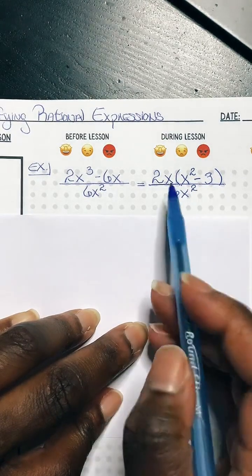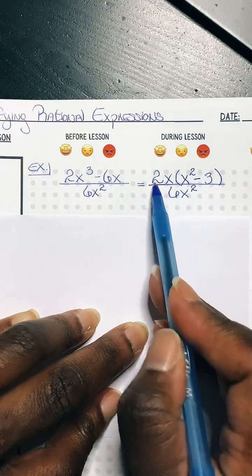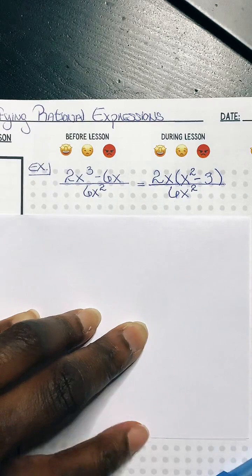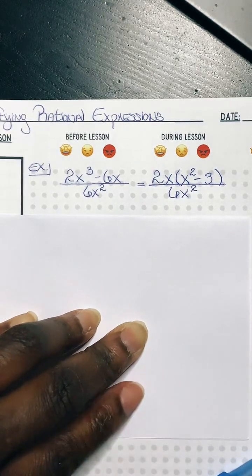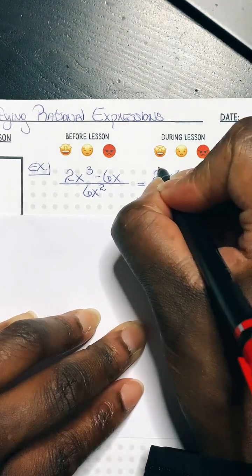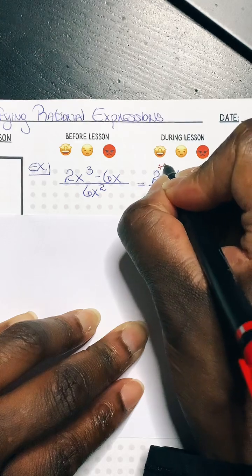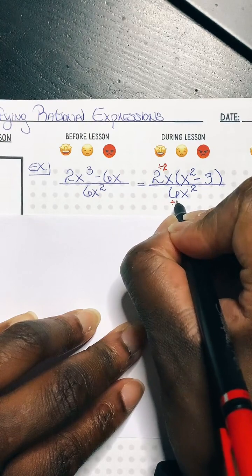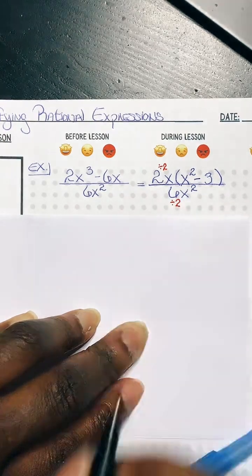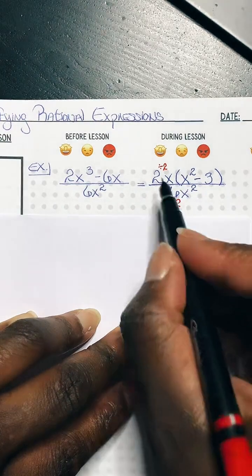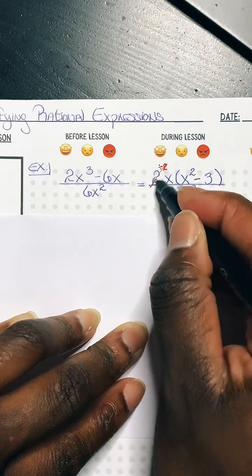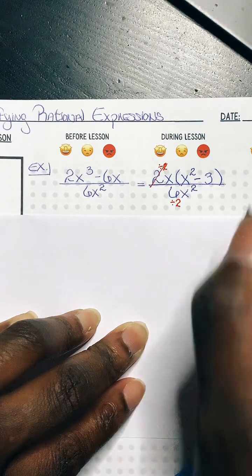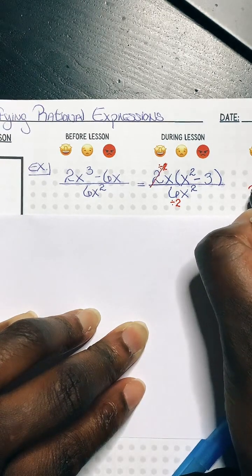All right. So 2 and 6, they both have a 2 in common. If we simplify that, basically we're dividing by 2. That's how we simplify fractions: you find what they have in common and you divide by them. So 2 divided by 2 will give me 1, and 6 divided by 2 will give me 3.